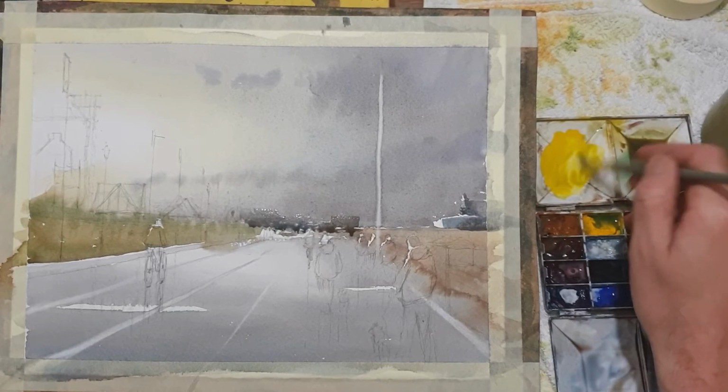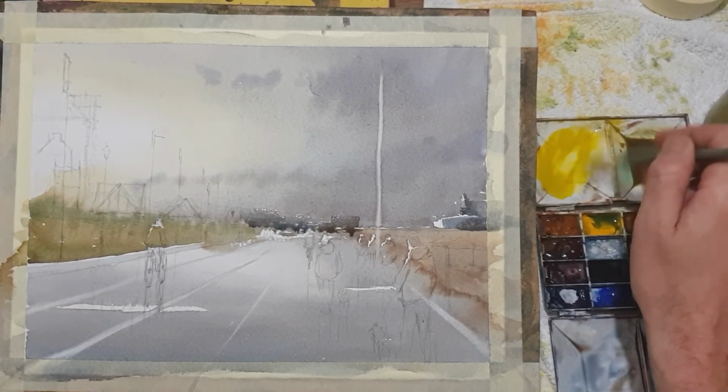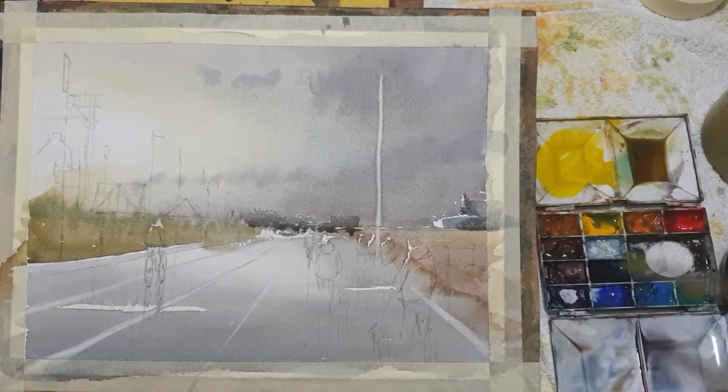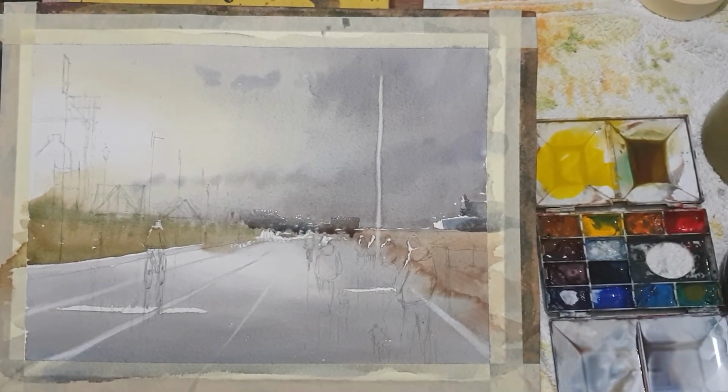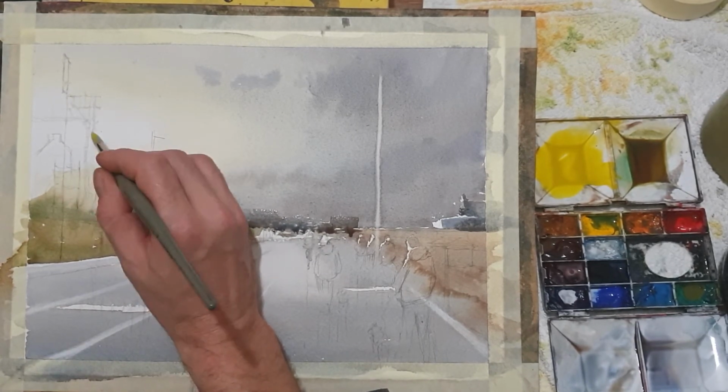There we go. We've got that sort of milky consistency. So this bit wants to be yellow and this bit's like red, and then we'll get blue at the top.